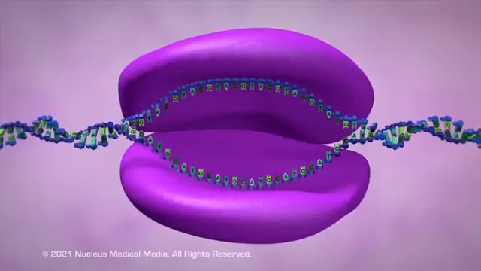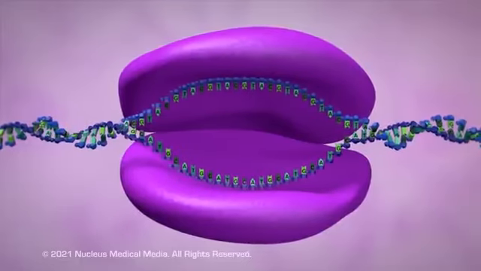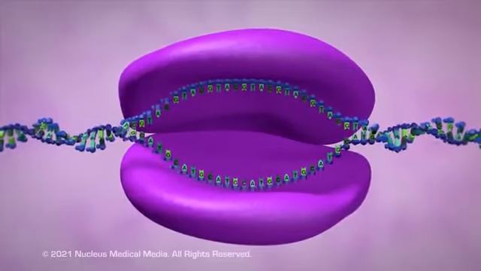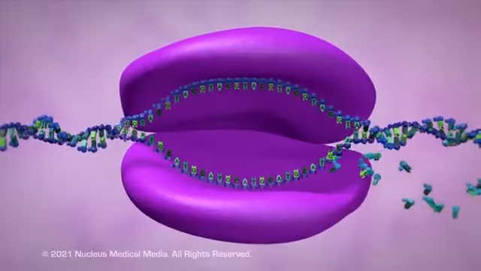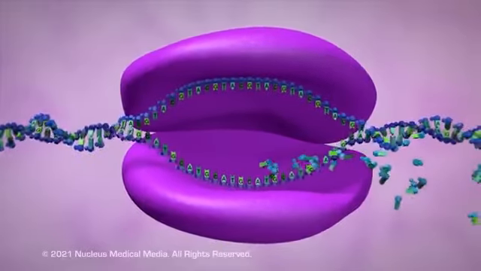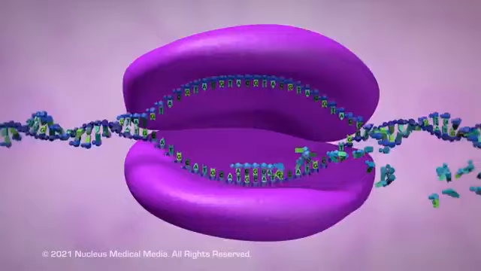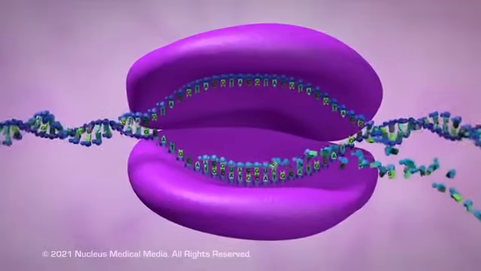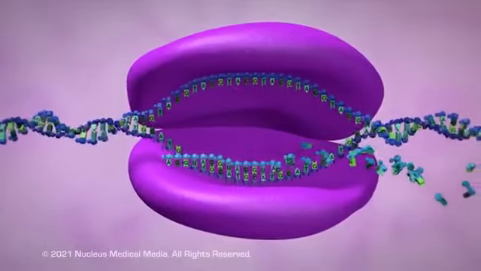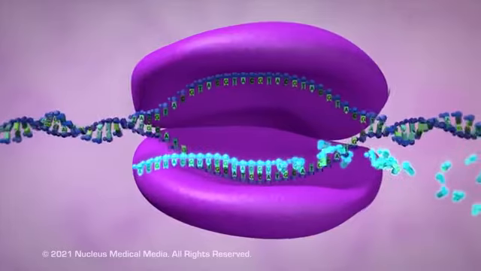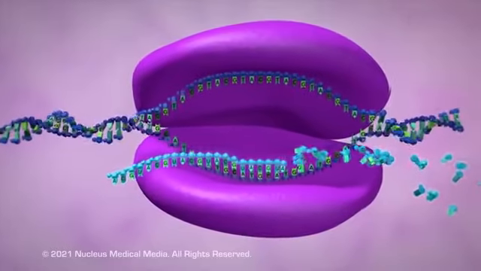So, how are DNA instructions transcribed into messenger RNA? Well, using the template strand as a guide, RNA polymerase uses the base pair rule to assemble free nucleotides in the nucleus into a complementary strand of RNA.